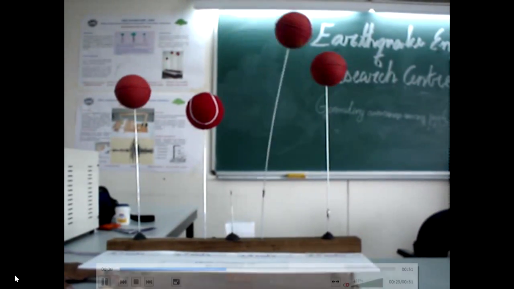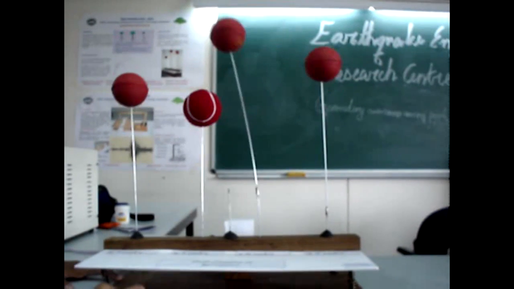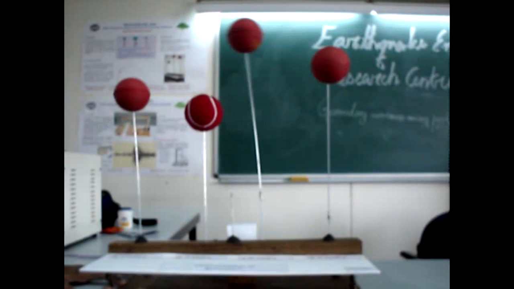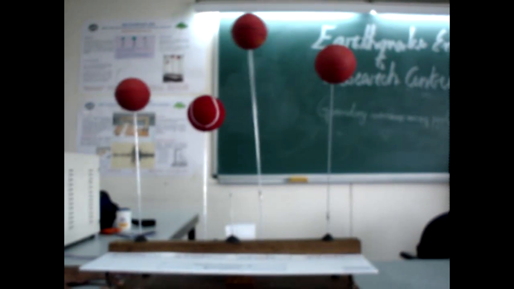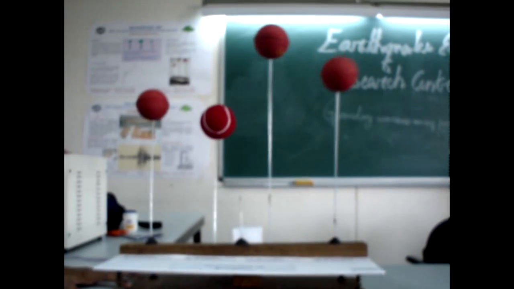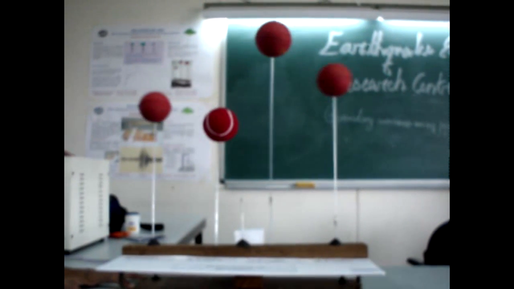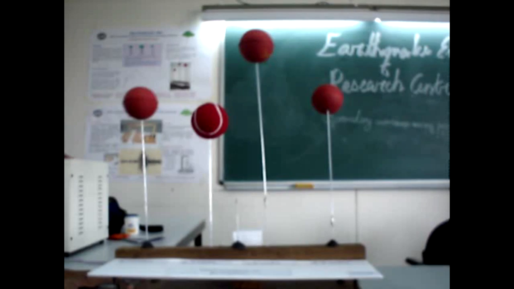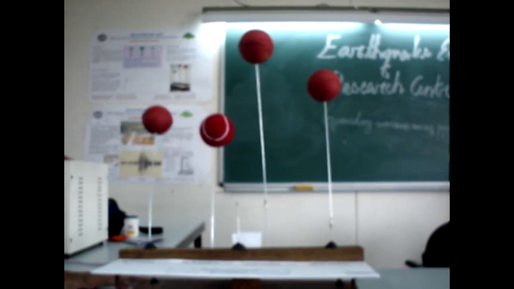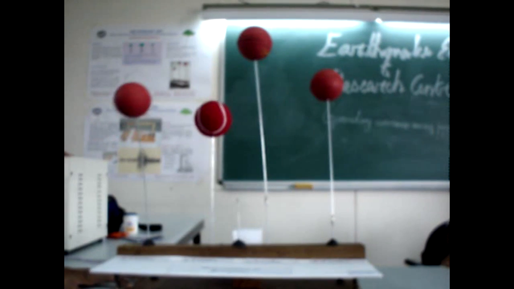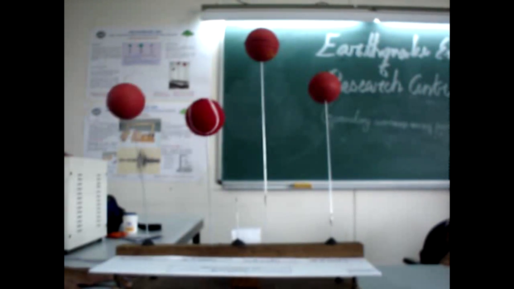Then on the same ground, if we increase the frequency of the ground motion, the tall building does not have that much amplitude, but the last one, the right side building, has more. And then if we increase the frequency of the excitation further, the first and second buildings have more displacement.